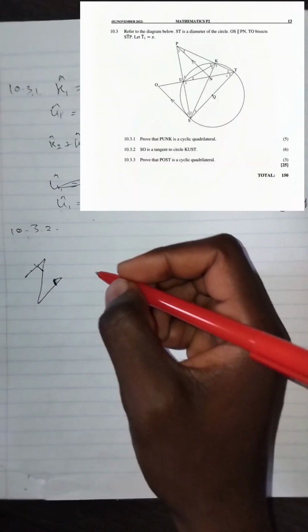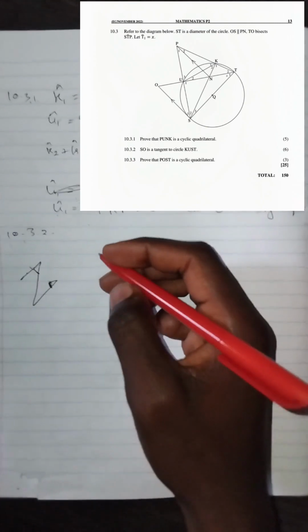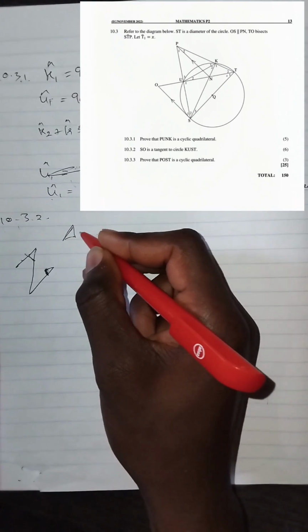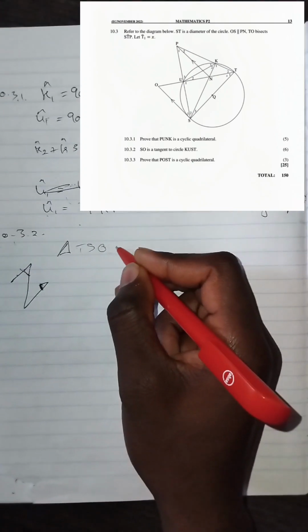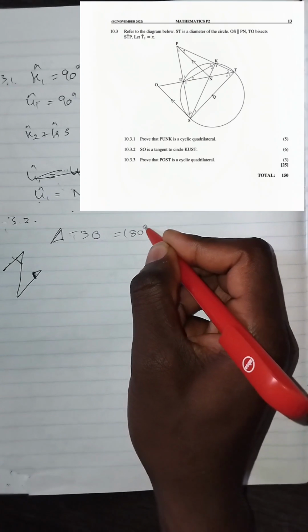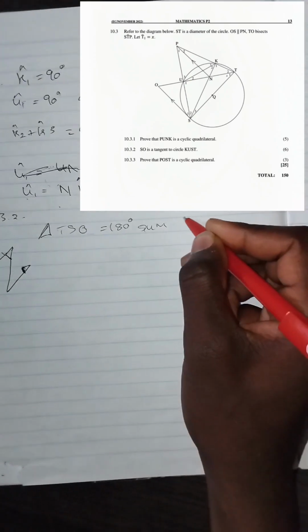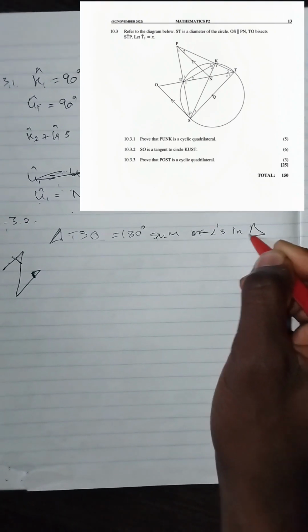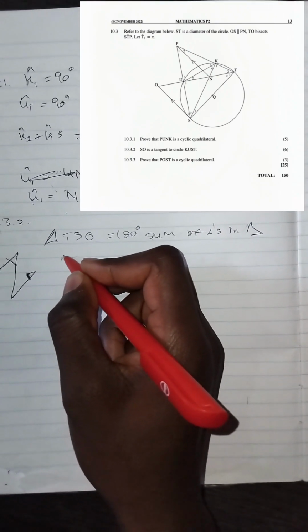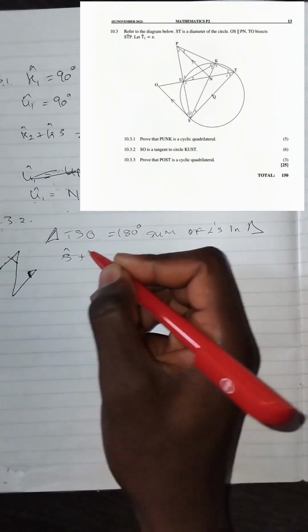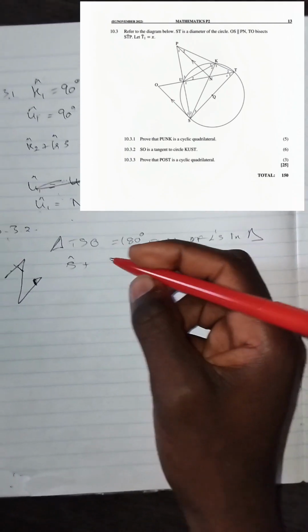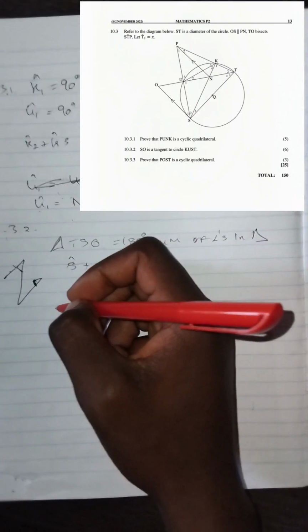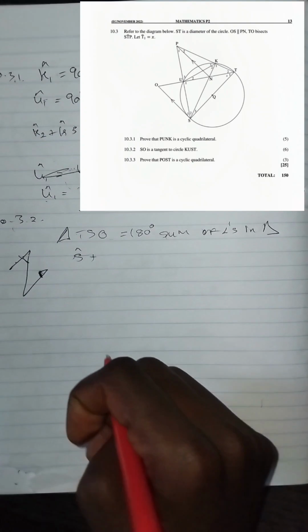If you use the bigger triangle TSO, the sum of angles in a triangle is 180.